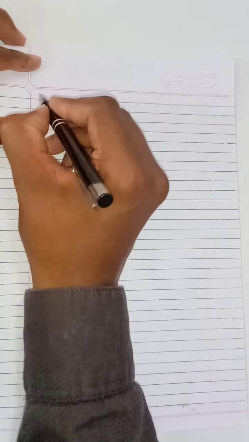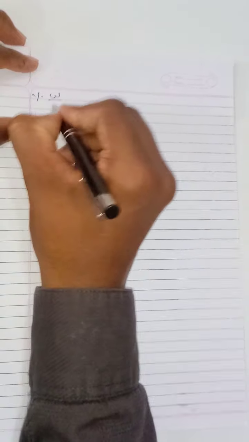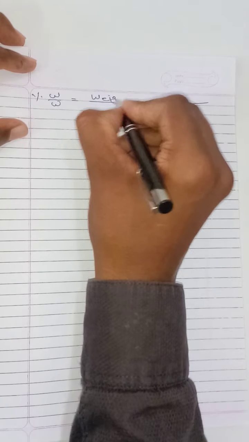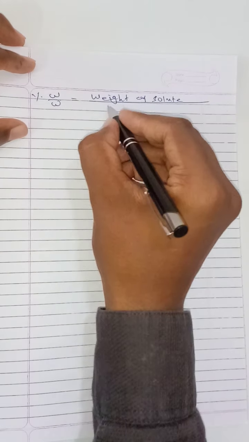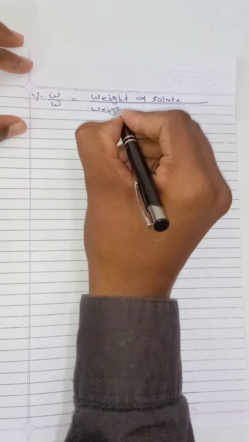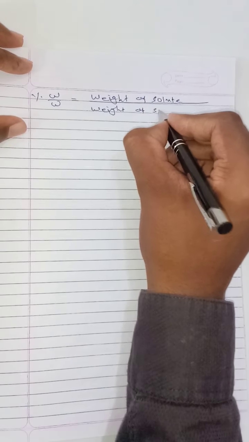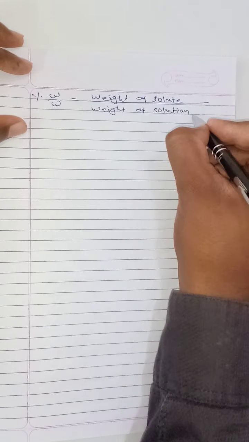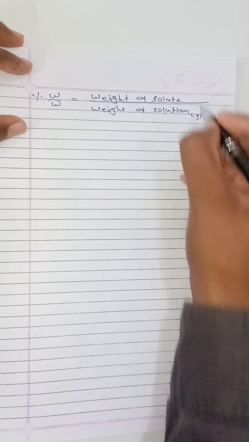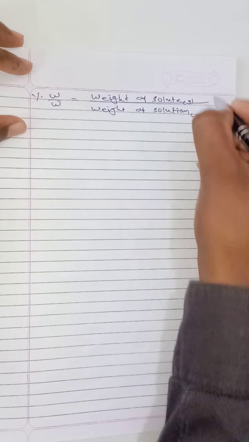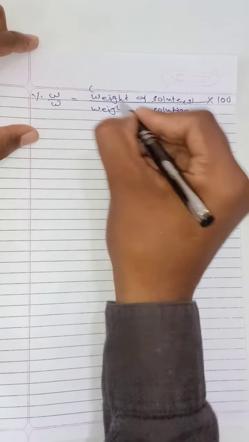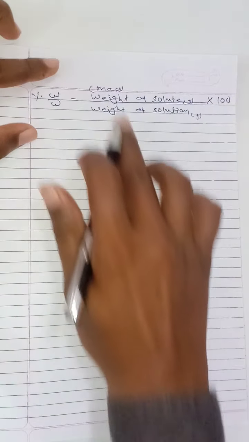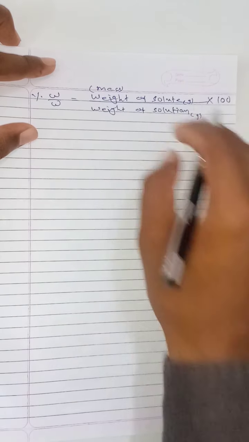It is expressed in formula: percentage weight by weight is equal to weight of solute divided by weight of solution, both in gram, multiplied by 100. Or you can write mass of solute divided by mass of solution.